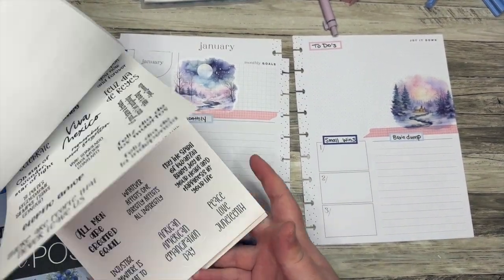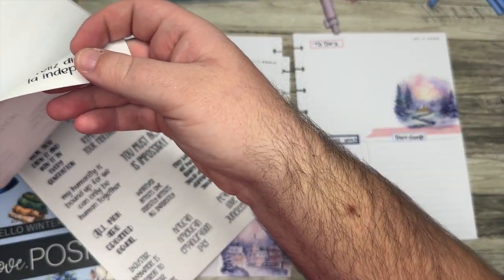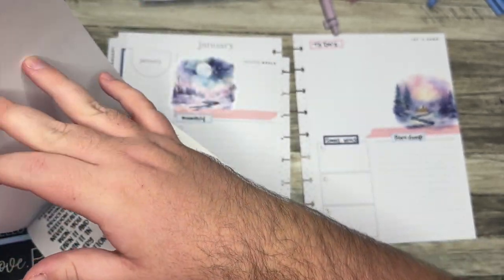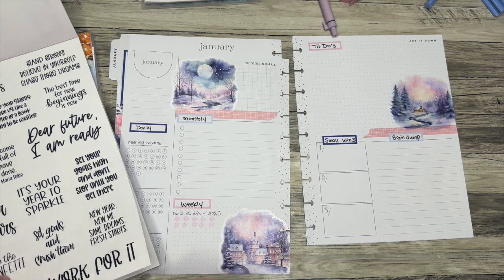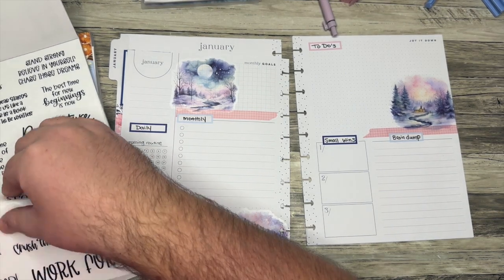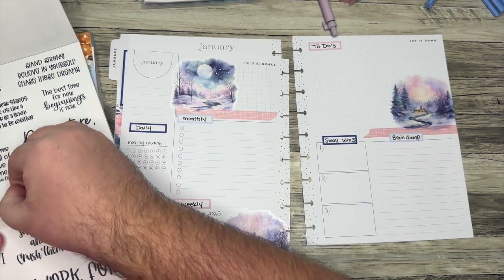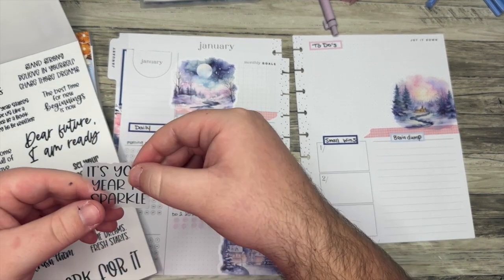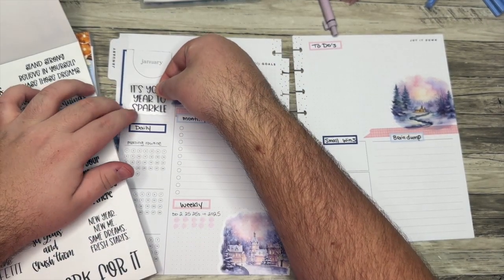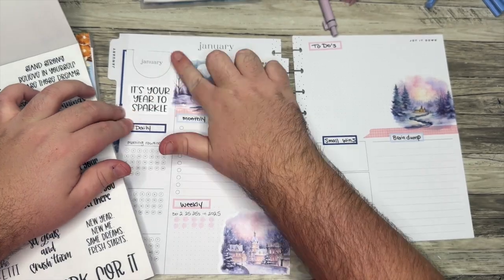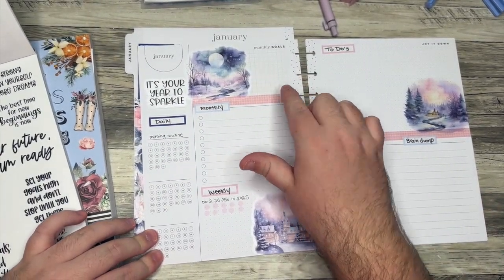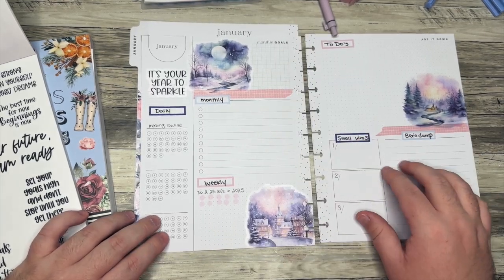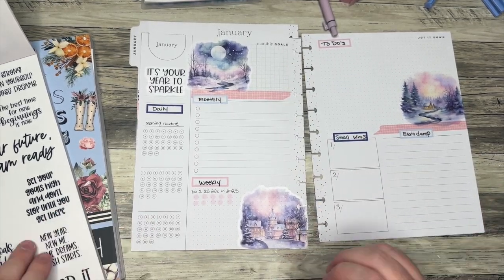I'm sure there will be a good New Year one. All right, this one's good. I like this. It's your year to sparkle. And we'll put that right there. And this is also blank space, so I guess I could have put a quote there too, but I think that this is perfect.